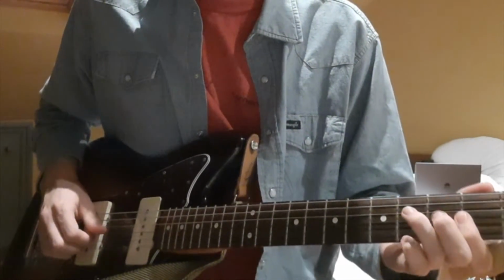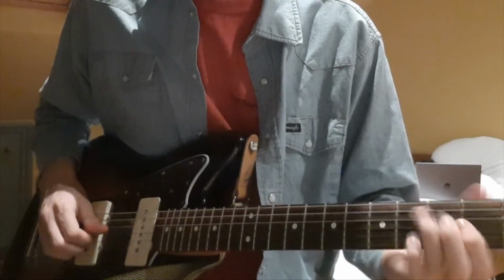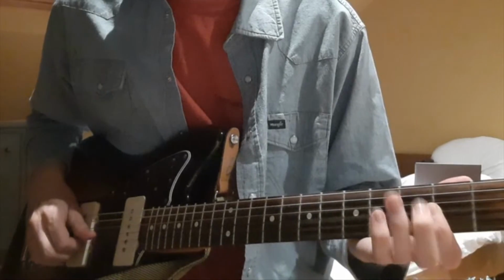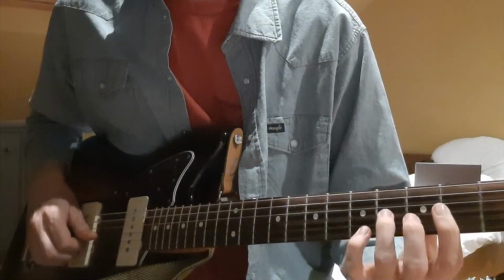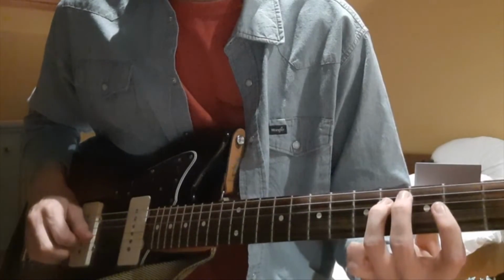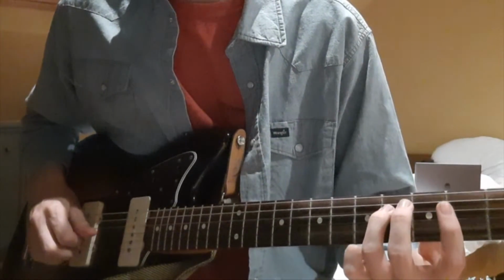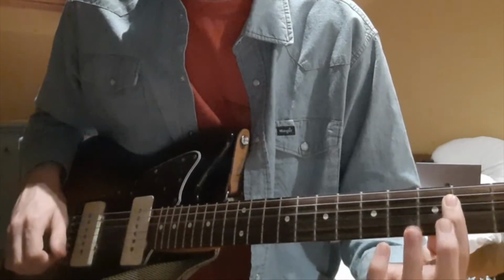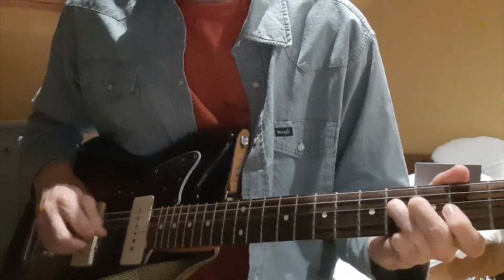And now this part. That's a hammer-on pull-off from the 2nd fret of the 3rd string to the 4th fret of the 3rd string. Then hitting the 4th fret of the 4th string and then the 2nd fret of the 4th string.